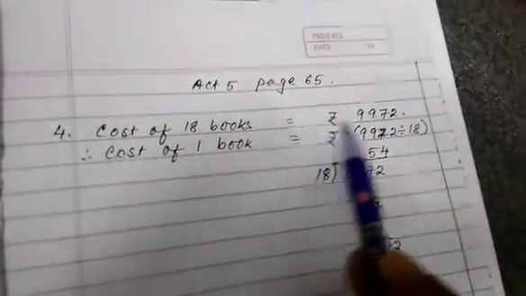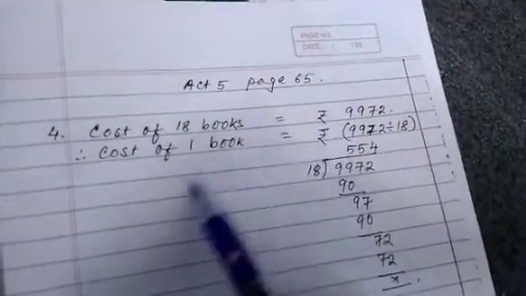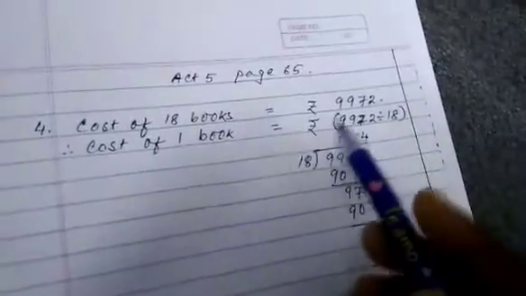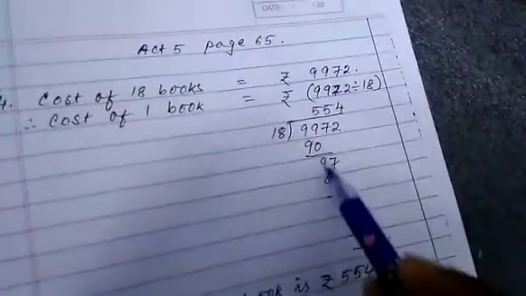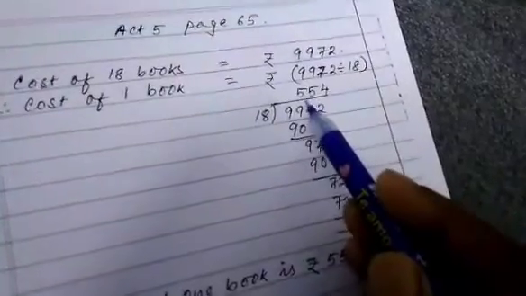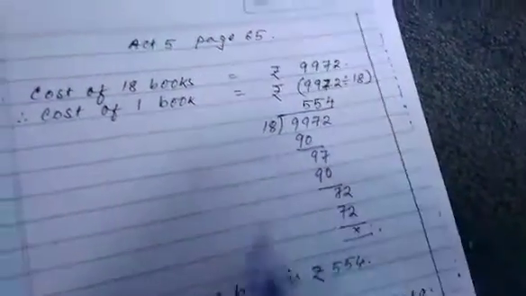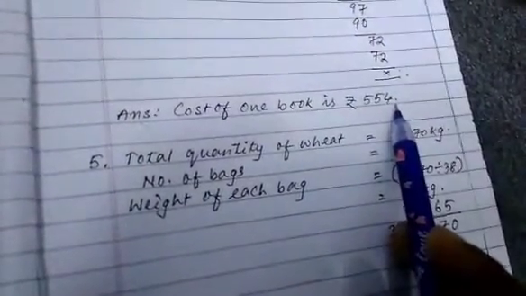So I will write the statement. Cost of 18 books is given rupees 9972. Don't forget to give the rupees sign. Therefore, the cost of one book is 9972 divided by 18. So I've done the division over there and my quotient came 554 rupees. So I will write the answer. Cost of one book is rupees 554.